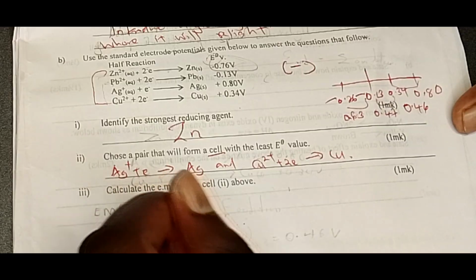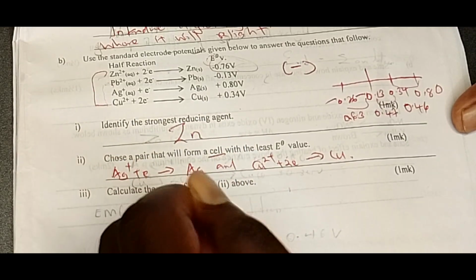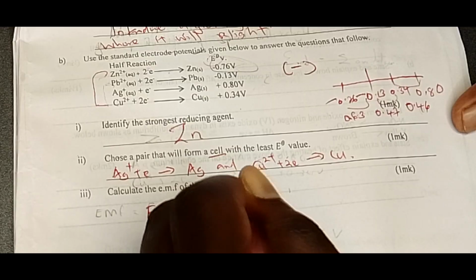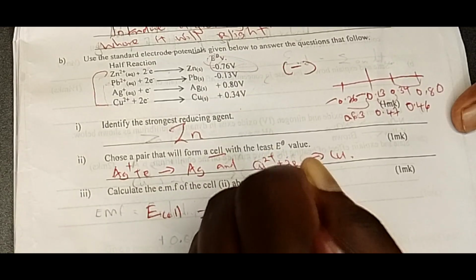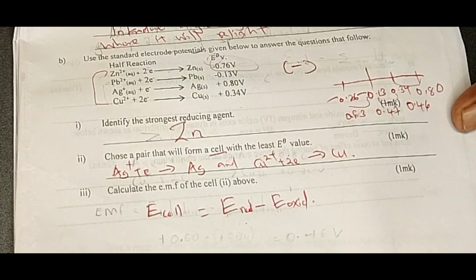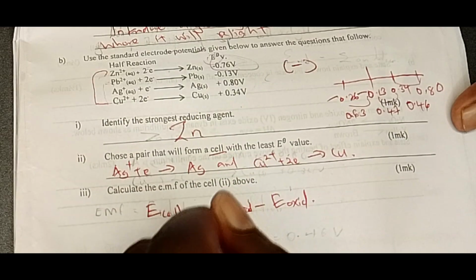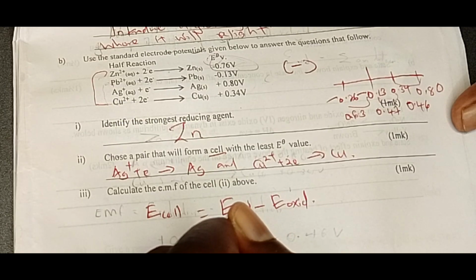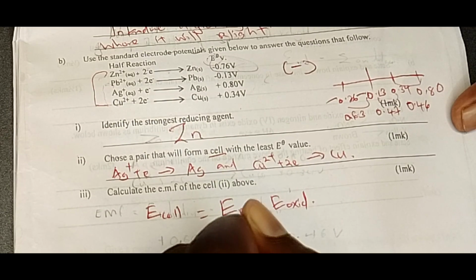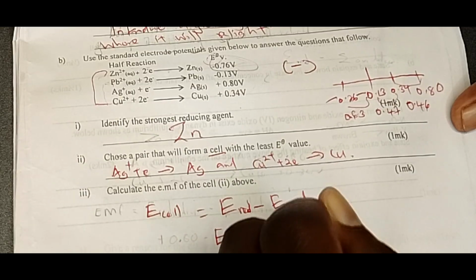Calculate the EMF of that cell above. So E cell equals E reduction minus E oxidation, or E right hand side minus E left hand side.